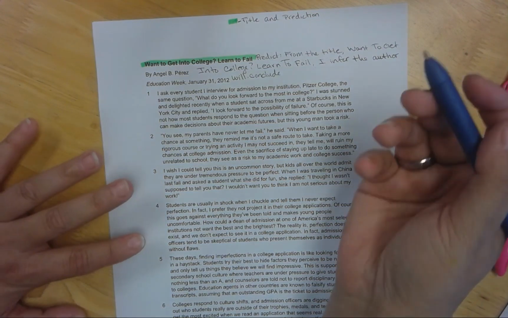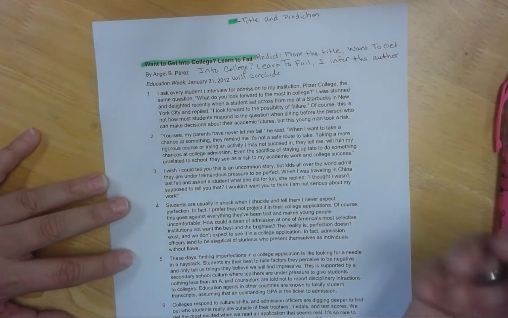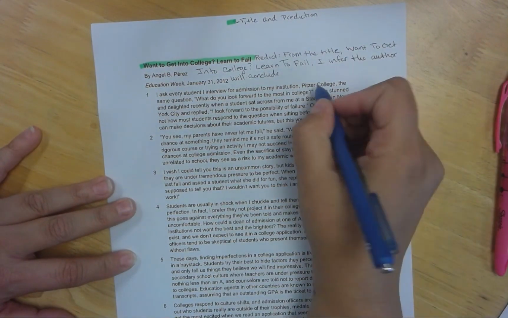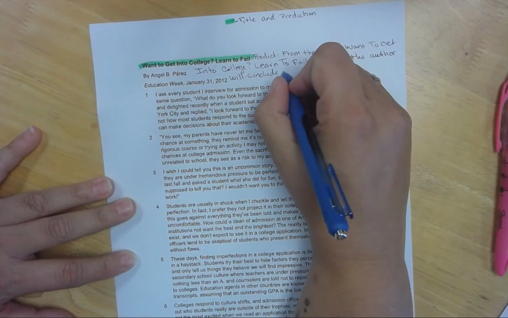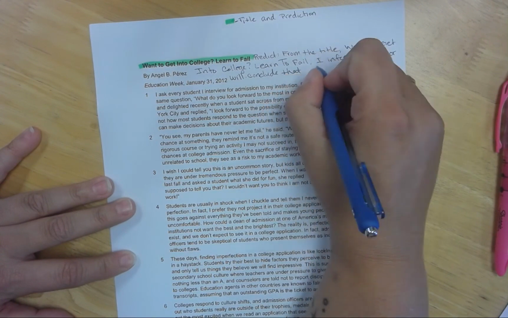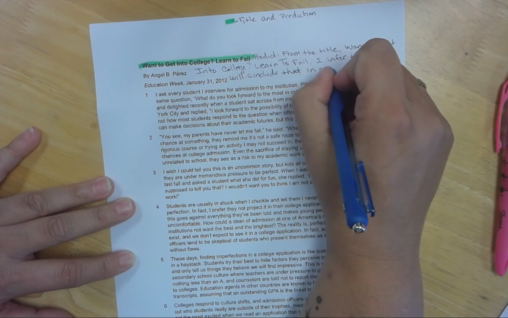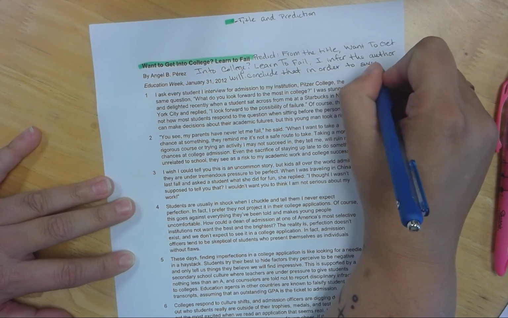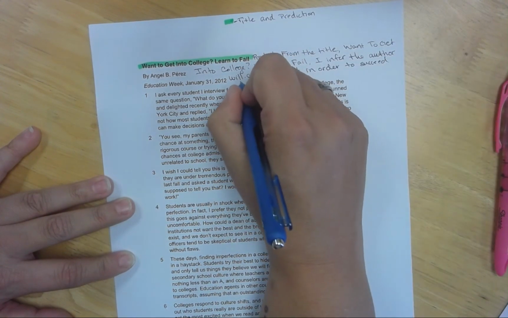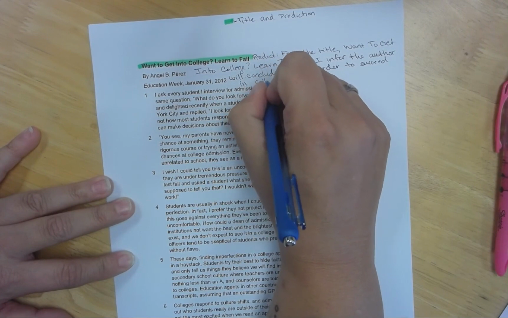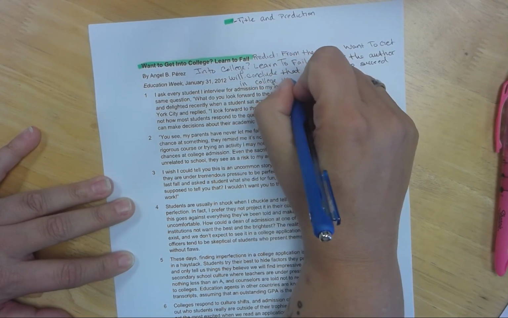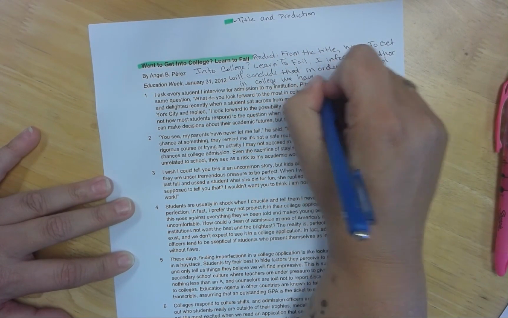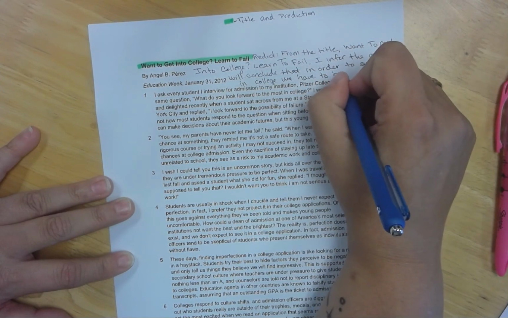Let's go ahead and write that down. You can write this in your own words because obviously this is your prediction. So, I infer the author will conclude that in order to succeed in college, we have to bounce back from failure.